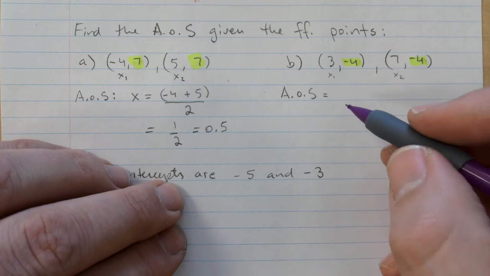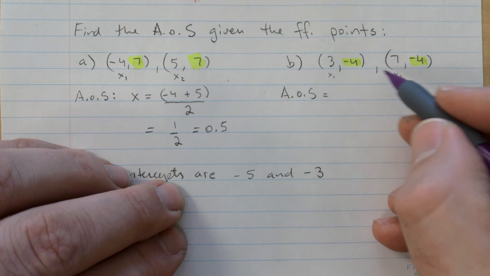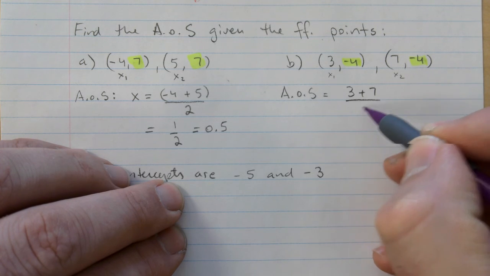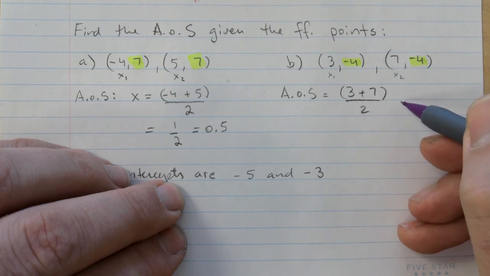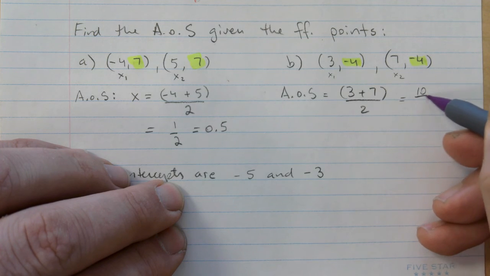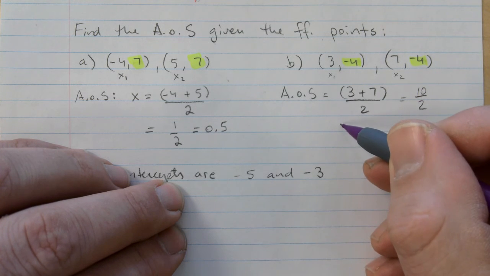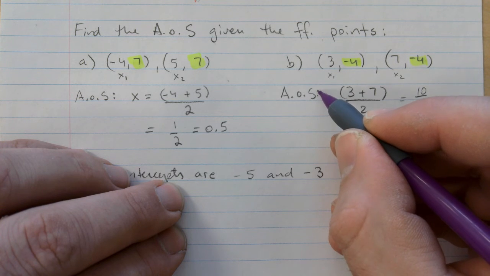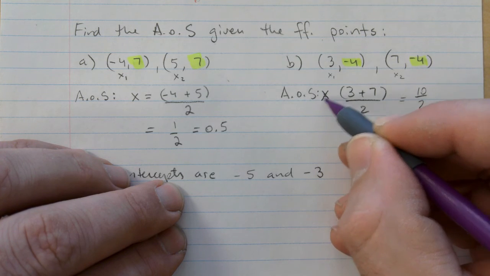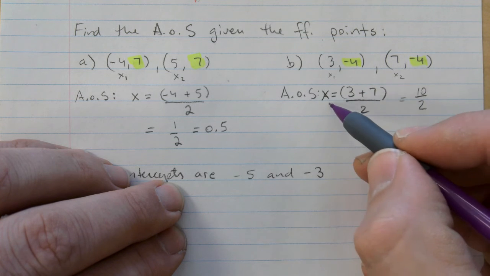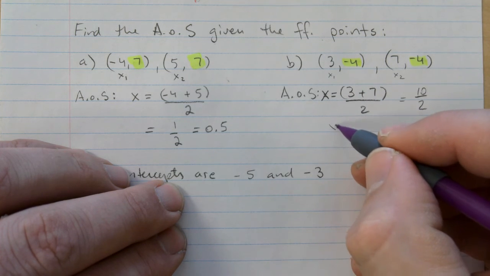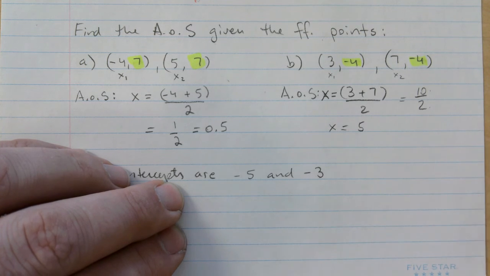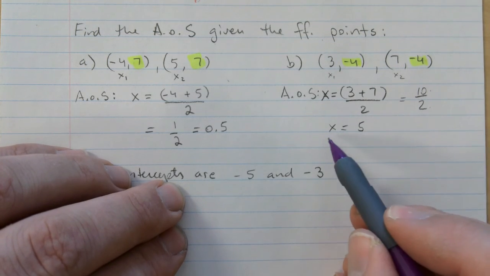You cannot assume that it's just going to be halfway between these 2 points. So it's 3 plus 7 divided by 2, which is 10 divided by 2. Sorry, this should be axis of symmetry like this, and then x is equal to this. And so finally you conclude that 10 divided by 2 is 5, and x is equal to 5 is the axis of symmetry.